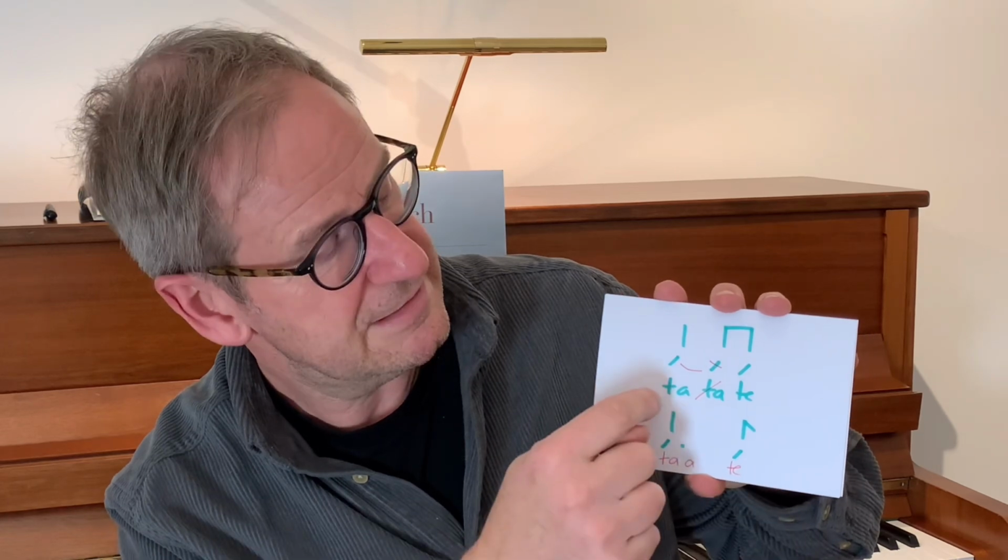So ta-ta-te or ta-a-te. These two patterns belong together. Never forget that. They are the same. We only avoid one consonant, this one here.